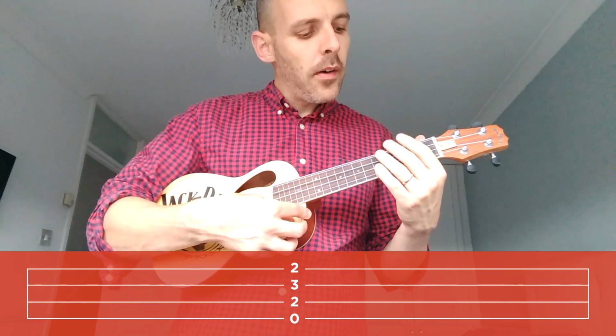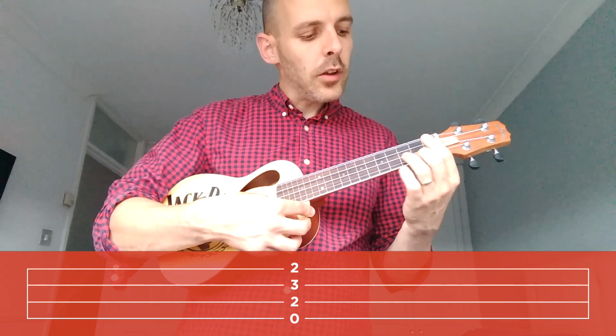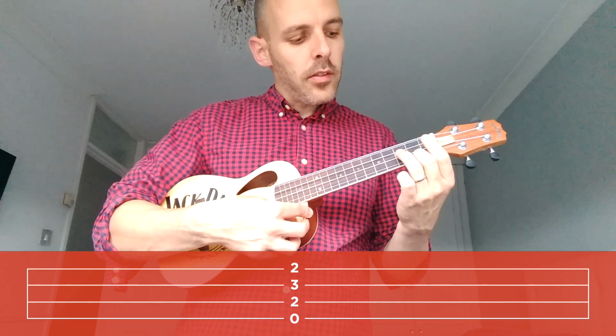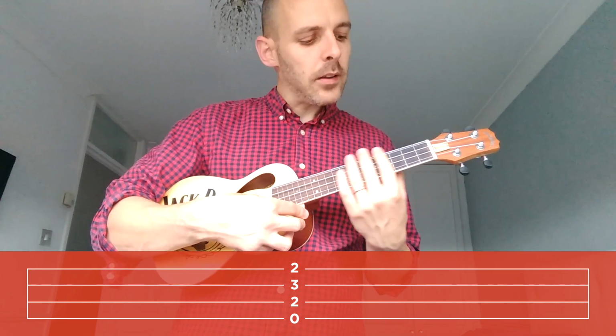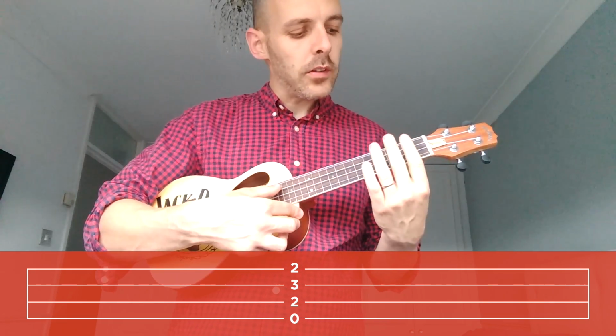So if I show you a G chord in tab, look at the screen now, and you'll see that the top string has a 2, the next one has a 3, and the next one has a 2, and then finally the G string has a 0. That's a G chord. So you can see that they're stacked up to guide you into what the chords are. So now we know what the numbers mean, and we know what the zeros mean, and we know what a chord looks like in tab.